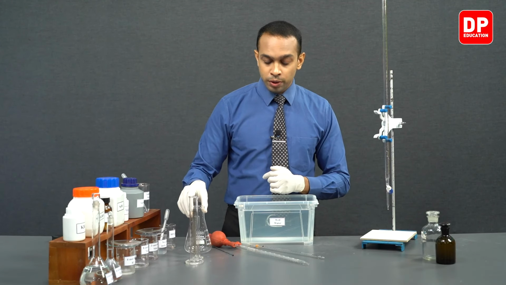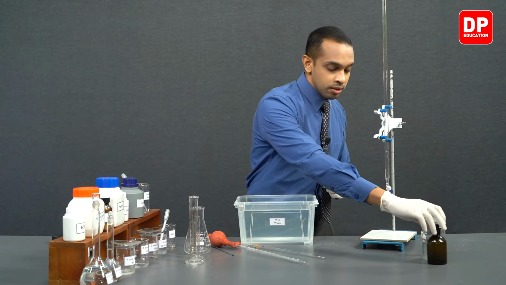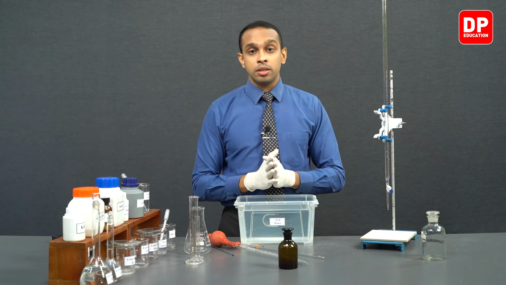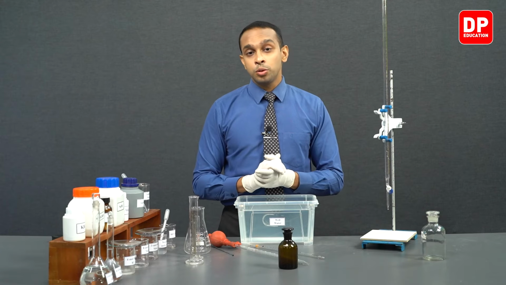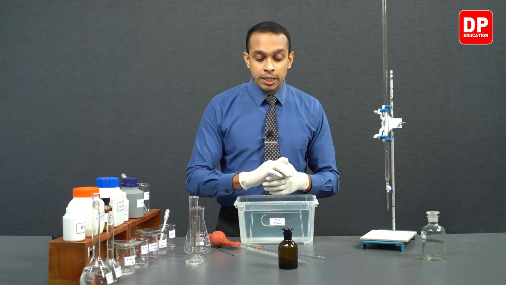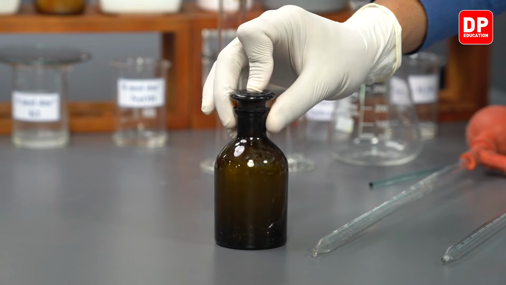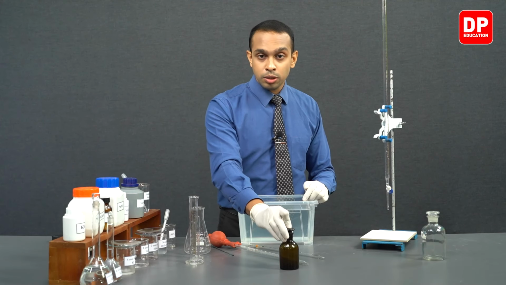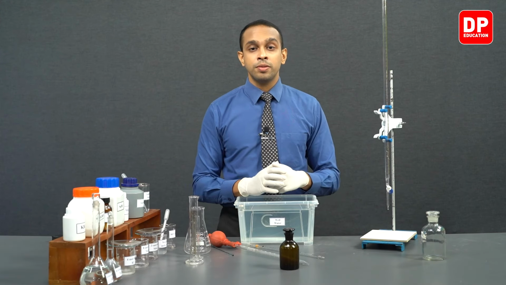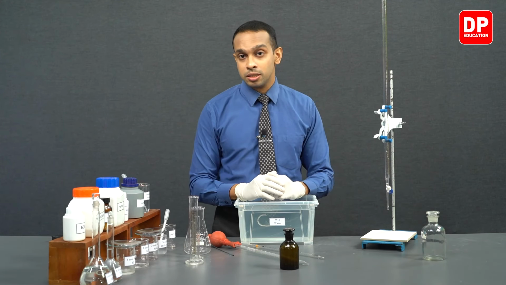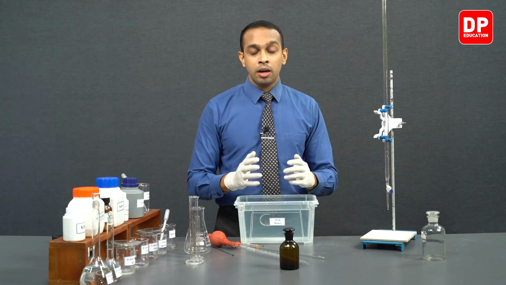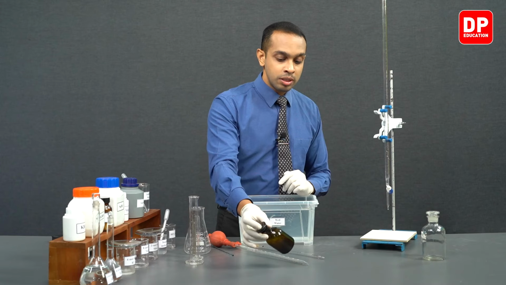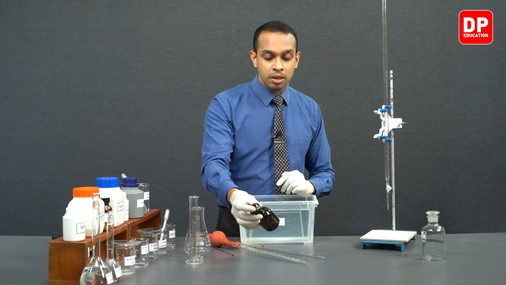And when you are collecting water for this experiment, you have to collect water into these amber colored reagent bottles or darker colored reagent bottles. This is much preferred as some of the reactions taking place in this particular method are going to be light sensitive. So therefore, we can use these amber colored reagent bottles.